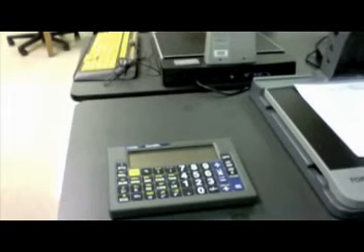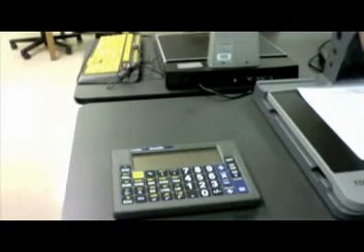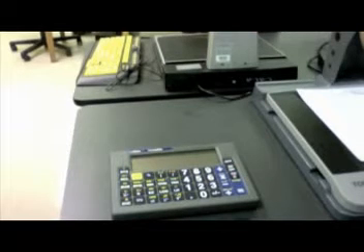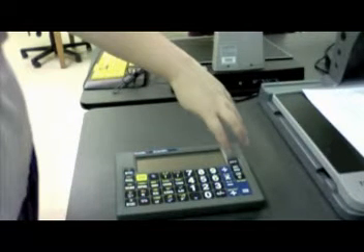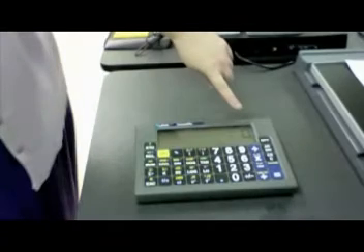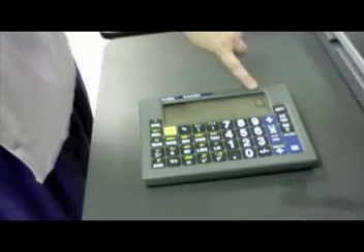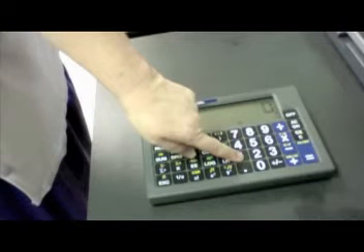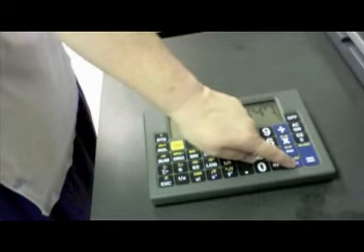Sometimes all you need is a device to be bigger. This is a portable large print calculator. So now your image on the display is considerably larger than it would be on your traditional one.